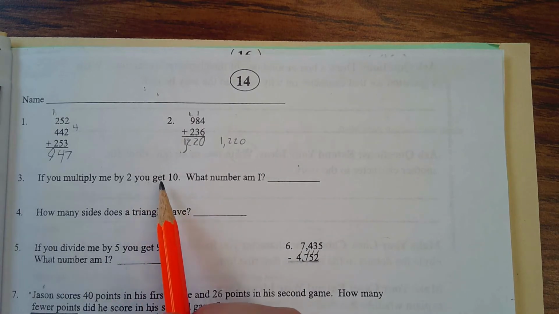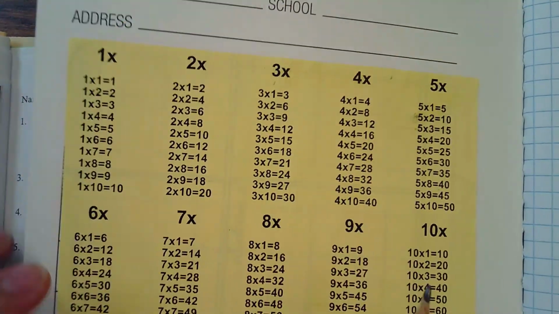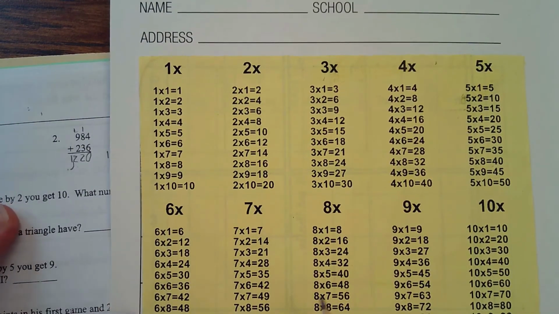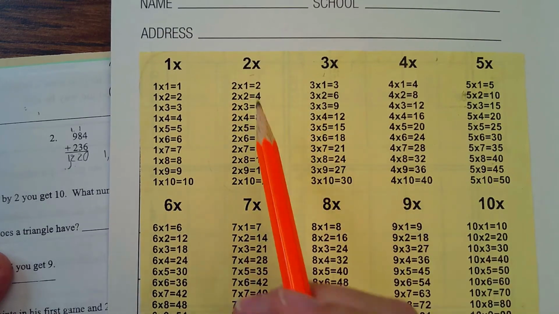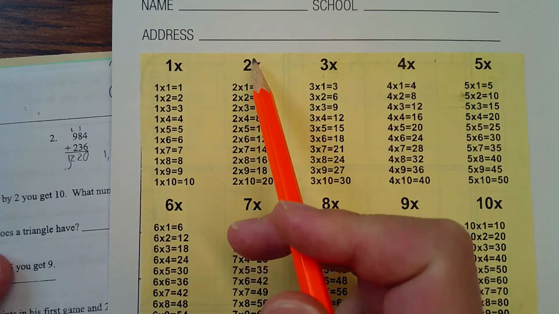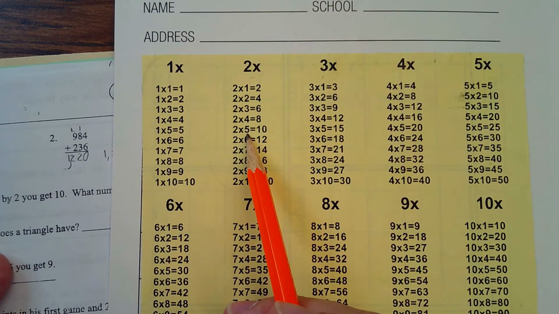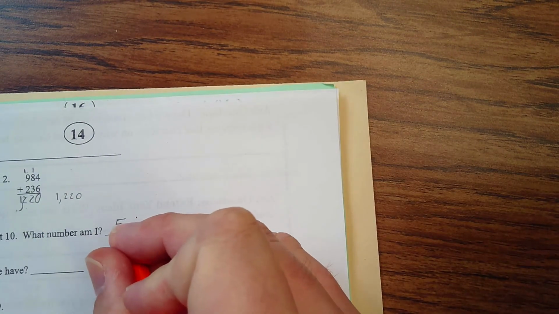So think of it like this. If you were to look at your math table here, and you go, okay, if you multiply me by 2, so times 2, that lets you know we're in this column right here. You get 10. So then you look down and you go, okay, what times 2 gives me 10? That would be 5. So there's our answer. What number am I? 5. Great.